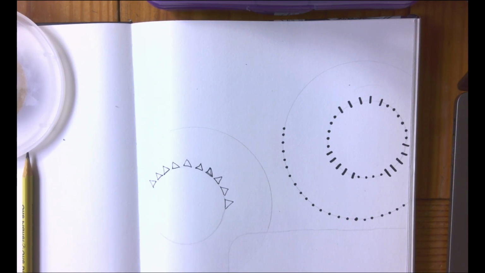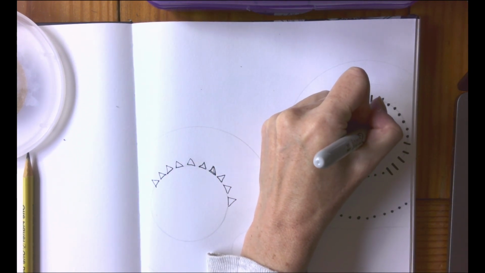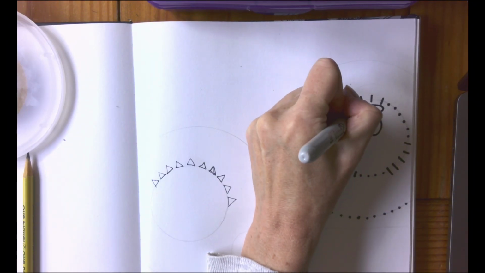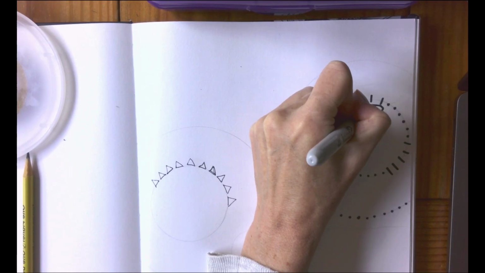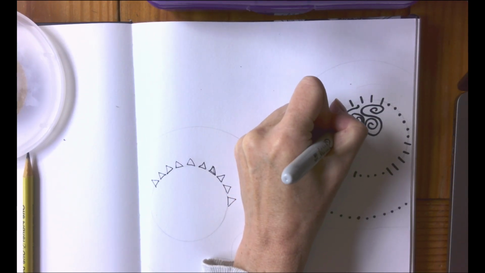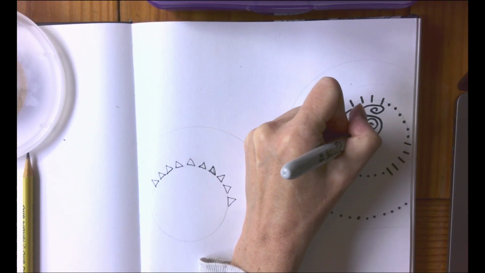You just start making different types of marks. I usually Google different types of mark making. You could also do a lot of swirly marks. I'm using the thicker one because it's just easier. But inside, maybe I want it to have some sort of swirl going on. So I'm going to start making swirl marks and fill it in.